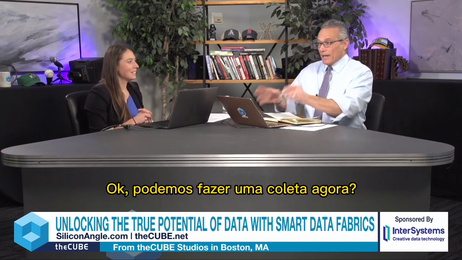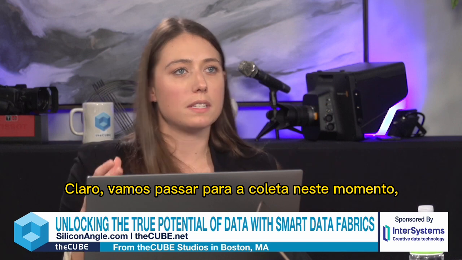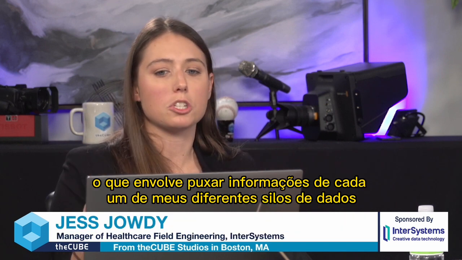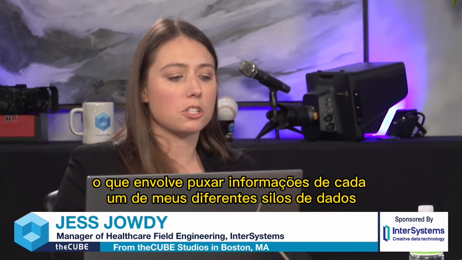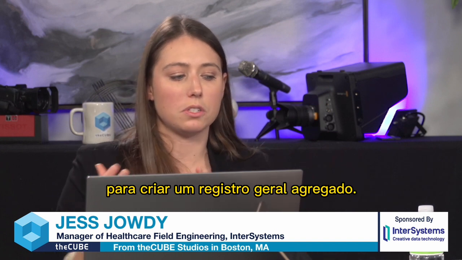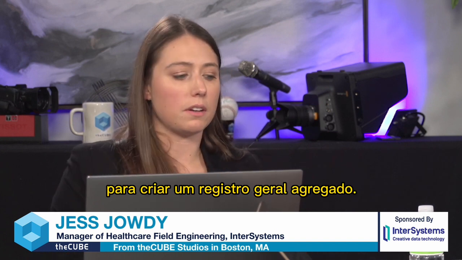Okay, can we get into collect now? Of course. We're going to move on to the collection piece at this point in time, which involves pulling information from each of my different data silos to create an overall aggregated record.